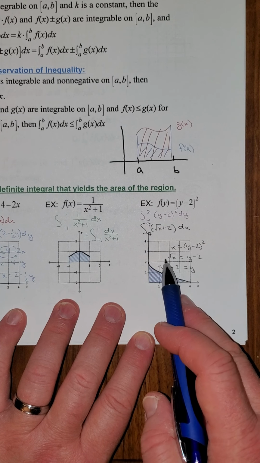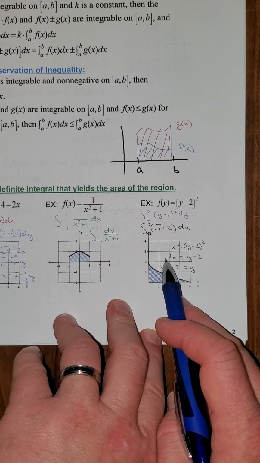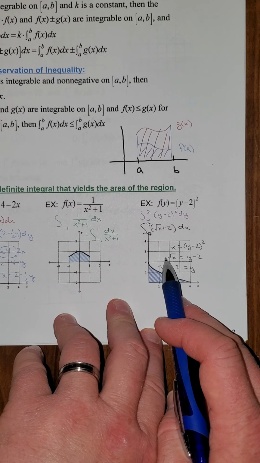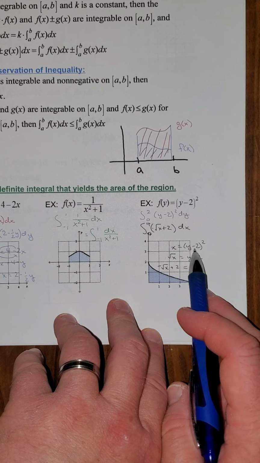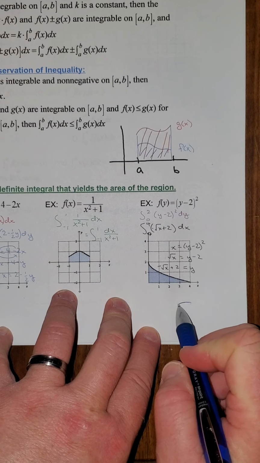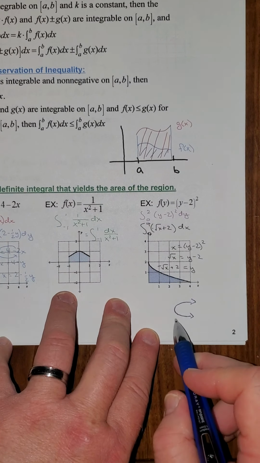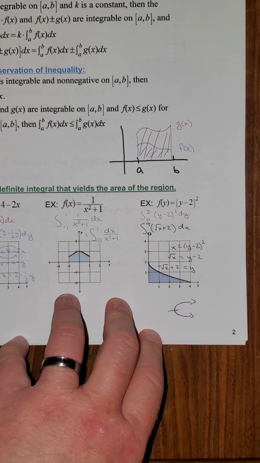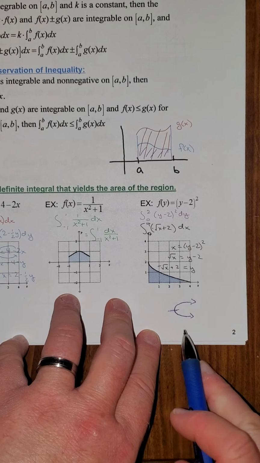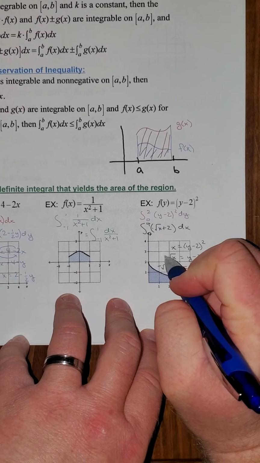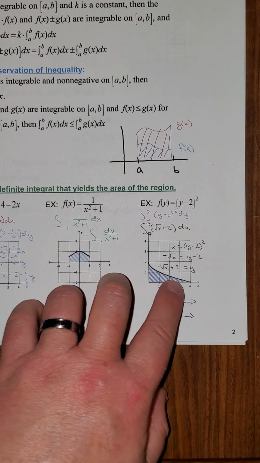And the reason I left this off here, right here, would it be plus or minus? Well, remember, x equals y minus 2 squared is actually a parabola on its side. Now, in this picture right here, did I keep the positive half of the parabola or the negative half of the parabola? I kept the negative half. So right here, I didn't put a plus or minus because I want the negative side of that parabola.